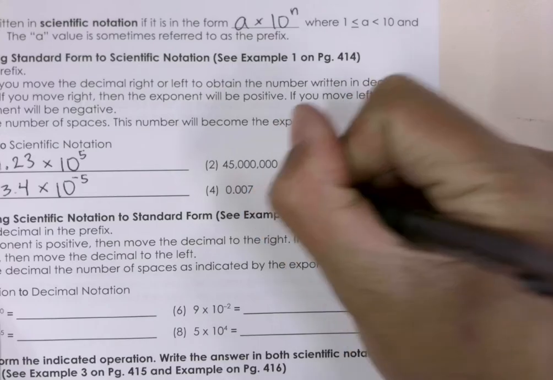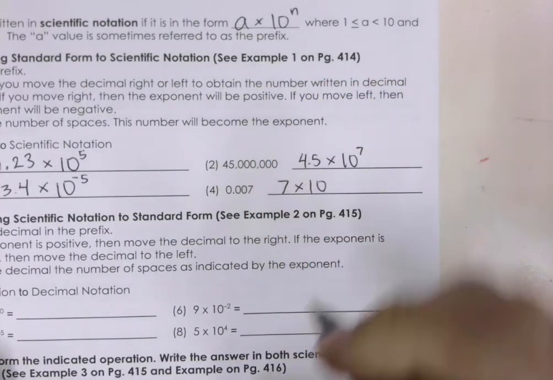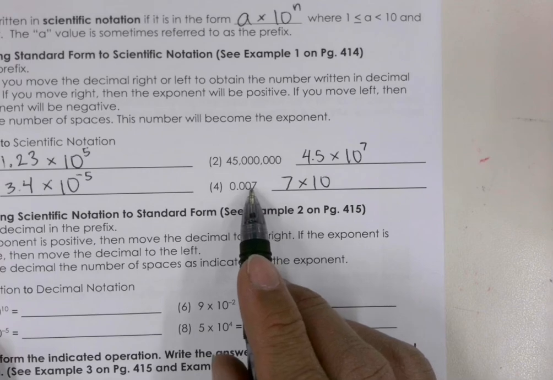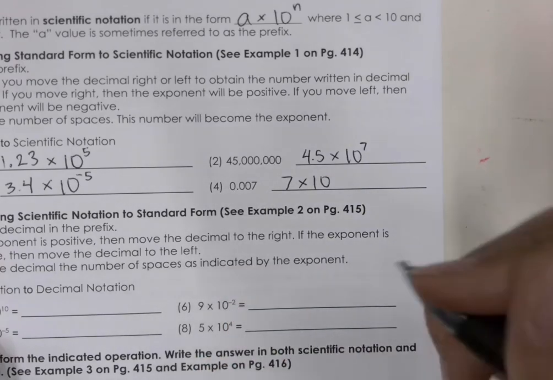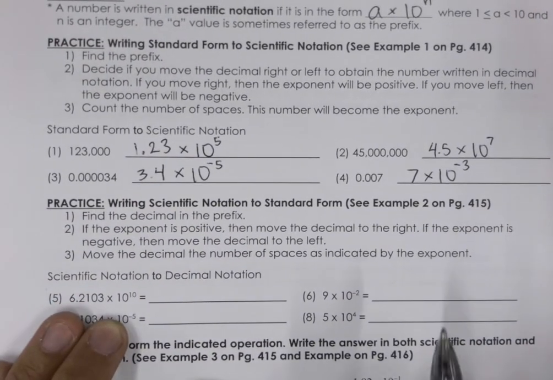Let's try it again over here. We have a prefix of 7, and we're going to say times 10 to which power? Well, our decimal place is here, and we're moving to the left 1, 2, 3 spaces. So our exponent is going to be negative 3.